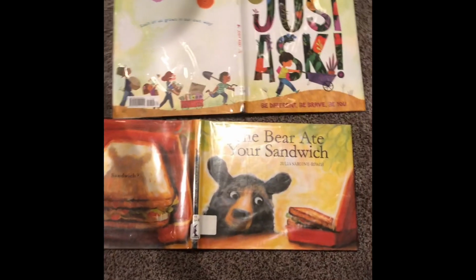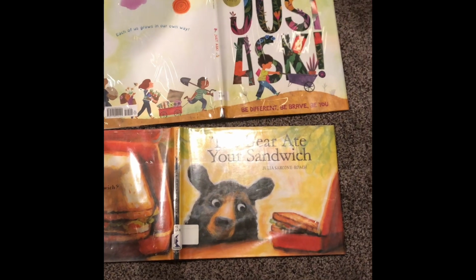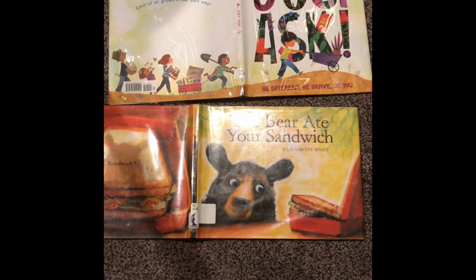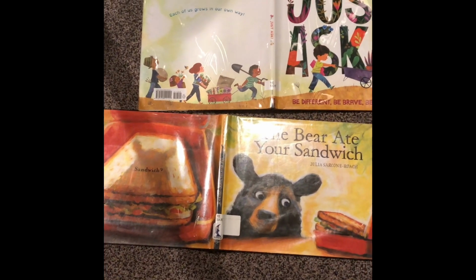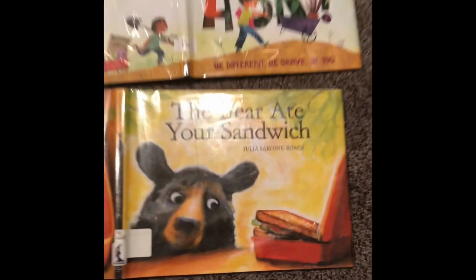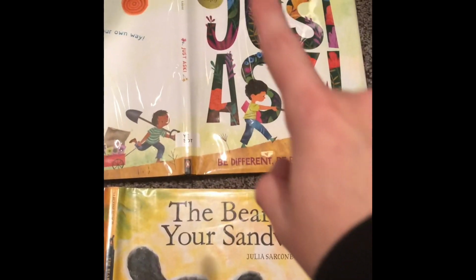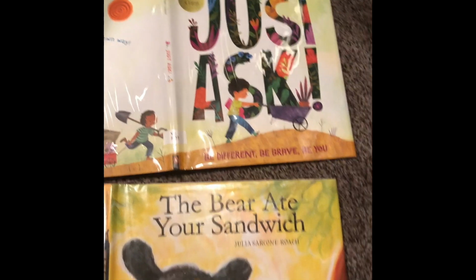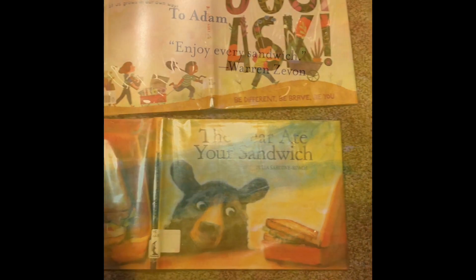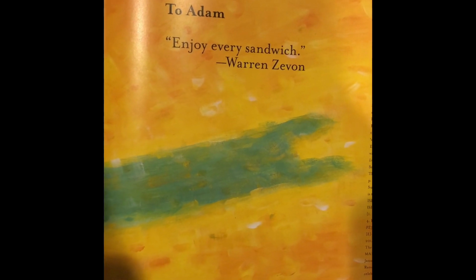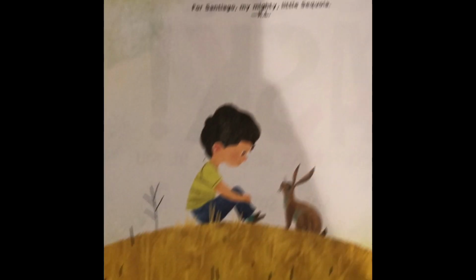So how these books are similar in their front matter is they both have pictures on the front and also back of the book, which is called the jacket. They both have authors and illustrators in the book. These two picture books both have dedication pages, like we've seen before, as well as copyright pages, which are really small and hard to read as well.